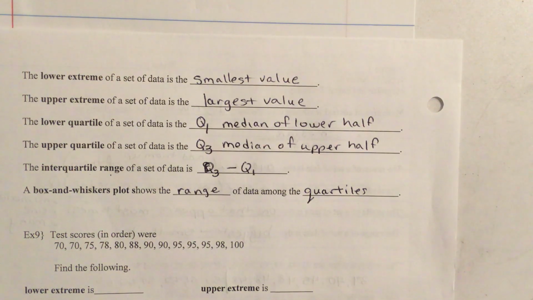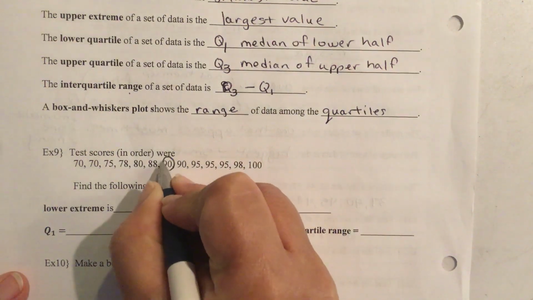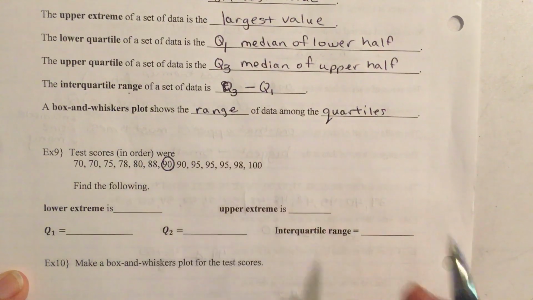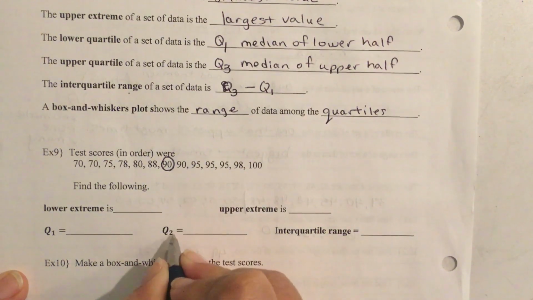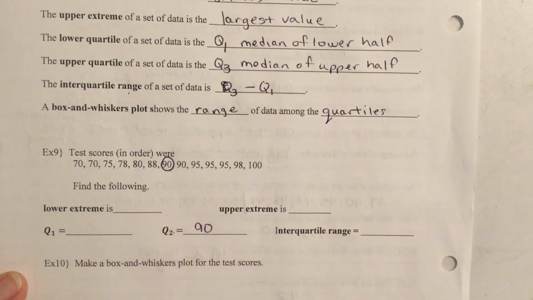All right, on example 9, I already put the test scores in order to make it easy. Please find quartile 2, or the middle. Okay, that should be 90, because that leaves you 6 values below it and 6 values above it. That is quartile 2, or 90.